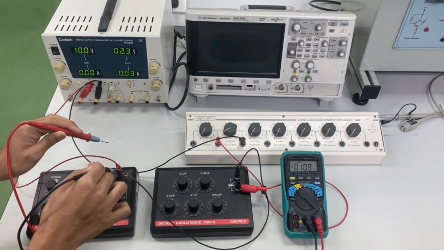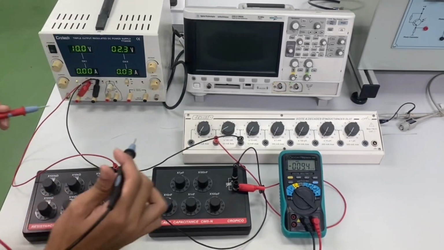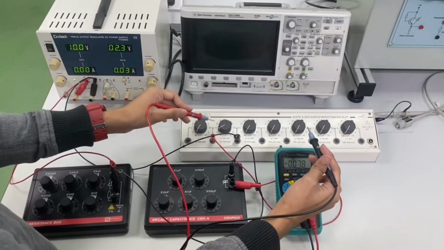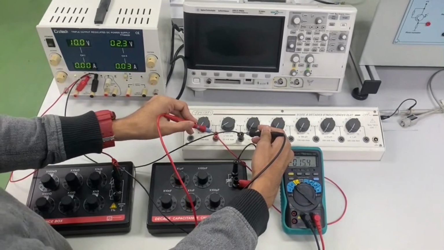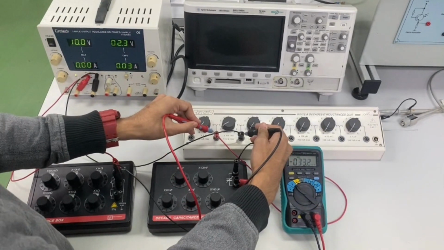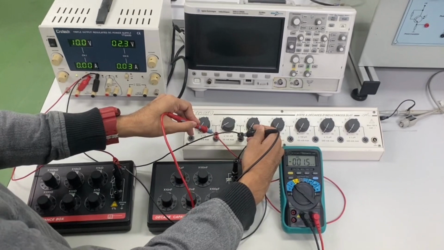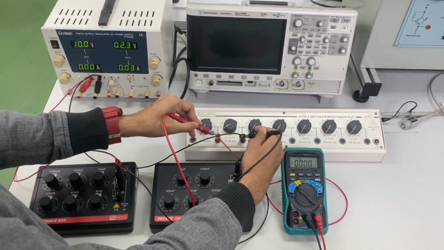The next component is decade inductance. The previous step is repeated to get the voltage drop value of the inductance. After ensuring a tight connection of the probe, we waited for the value to stabilize. The value shown is 0 volt. After that, the value is recorded.